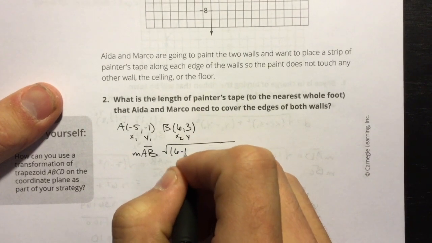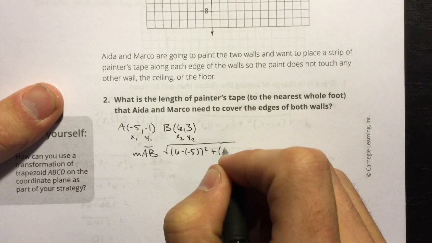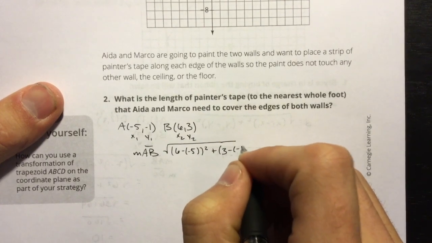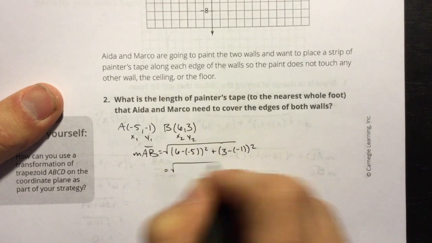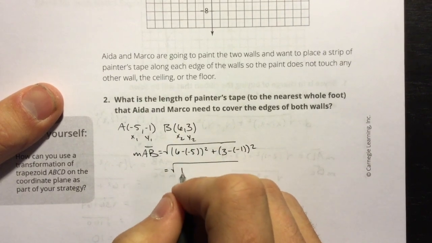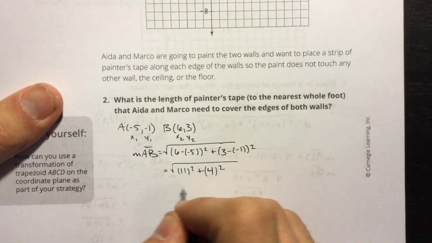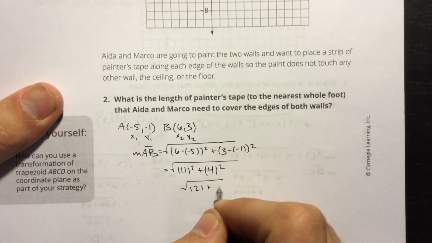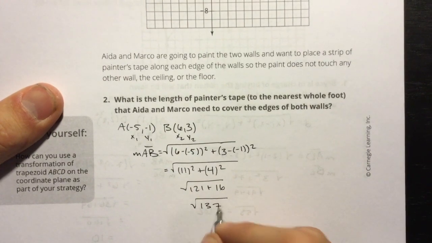We'll go 6 minus -5, quantity squared, plus 3 minus -1, quantity squared. So this is 6 plus 5, 11 squared, plus 4 squared, 121 plus 16, square root of 137 there.